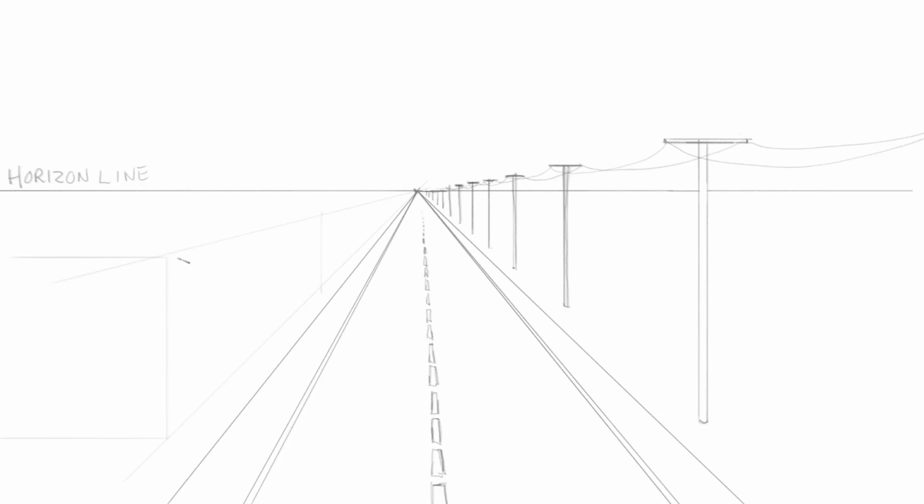Next, the sides of the building are going to be flat. I'm going to put an X to mark where the exact middle of the building is in perspective, and that's where I'm going to put my door frame.